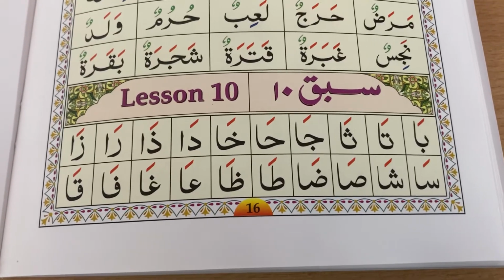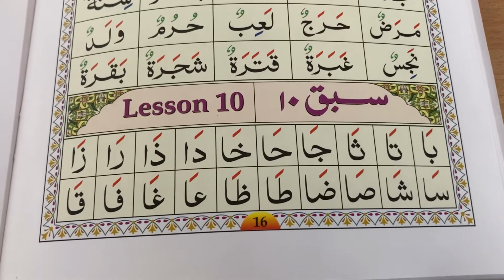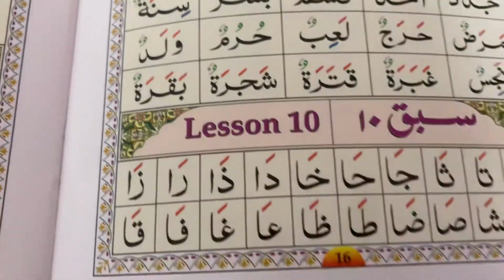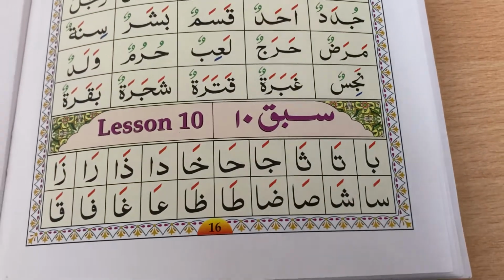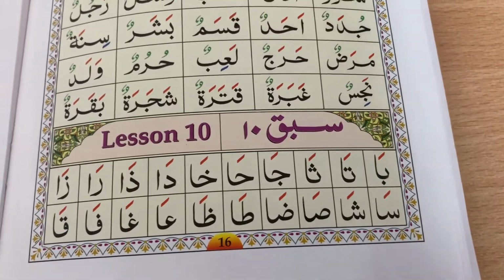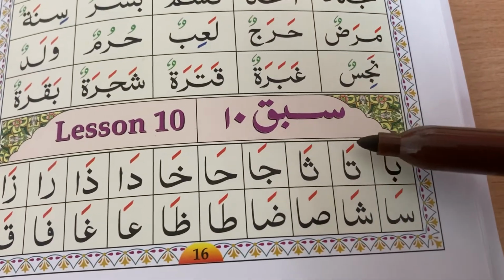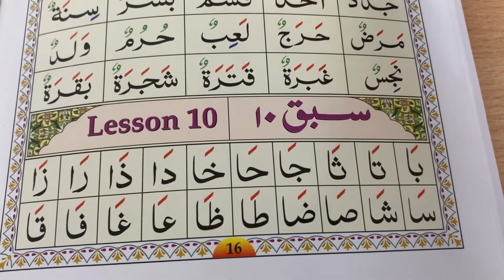The first type is when there is an alif and before it there is a zabar. So as you can see in this lesson, let's get a pen. We've got an alif after each letter, and before the alif there is a zabar. So that's the first type of Huroofe Illat or Huroofe Mad.